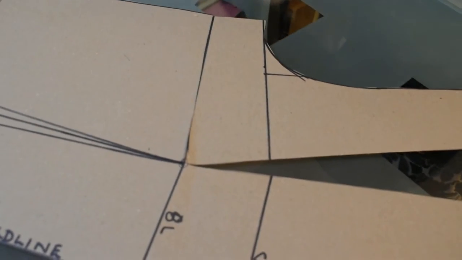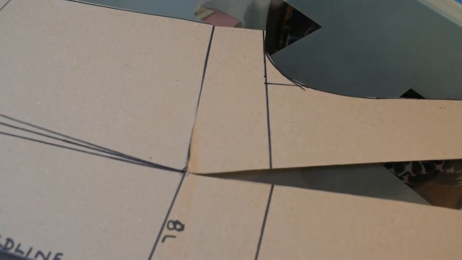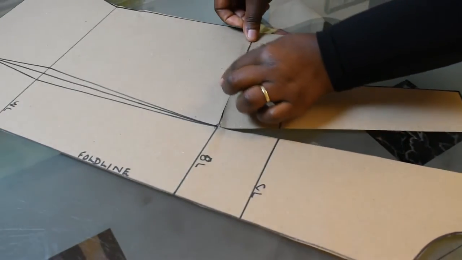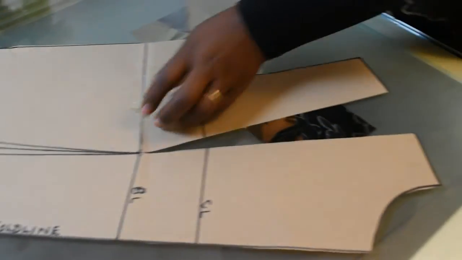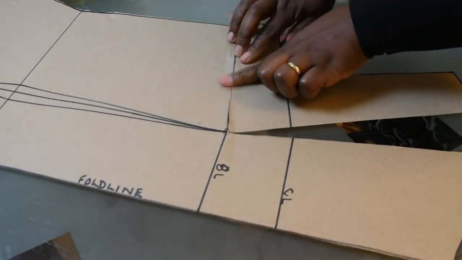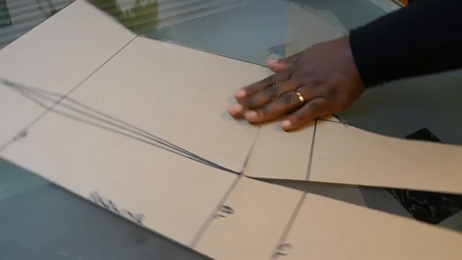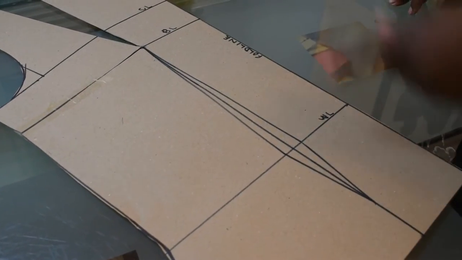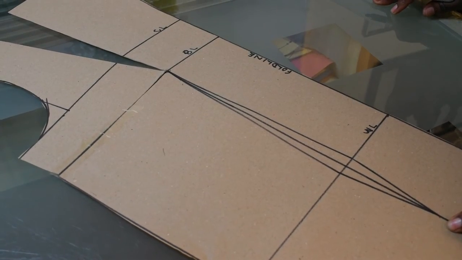Then I can tape it down. There we go. That is our front basic bodice cut out with a shoulder dart.